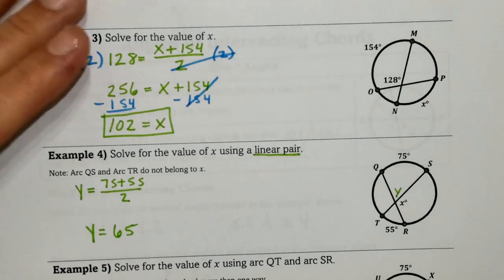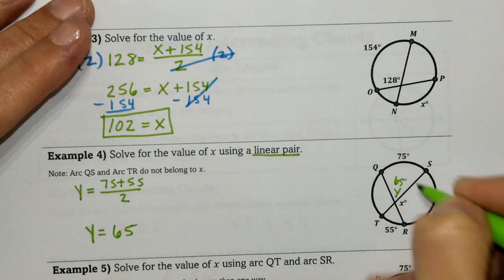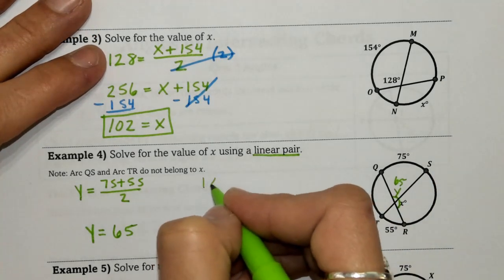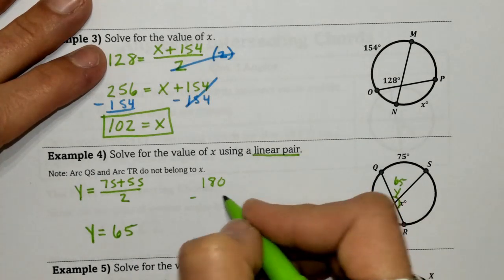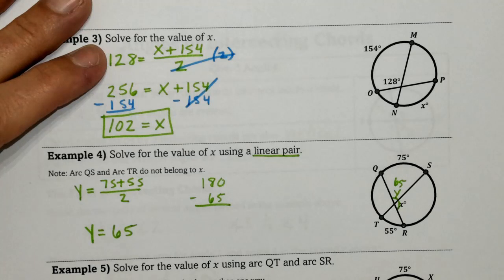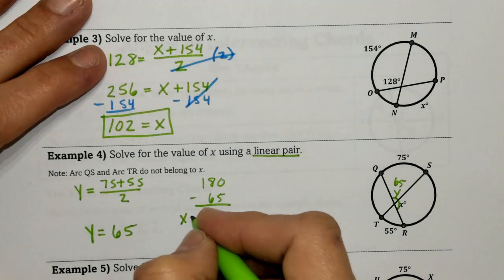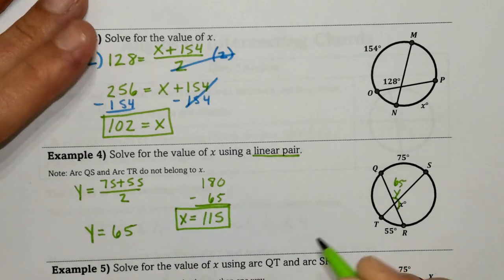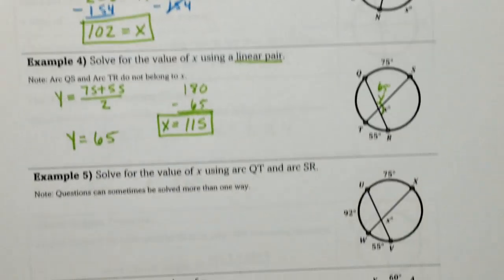That is y. So if this is 65, we need to use this linear pair to solve for x. A linear pair, they are supplementary, 180. So we simply subtract the 65 from the 180, and we're going to get that x is equal to 115. Okay, so we have to use a couple different techniques there.